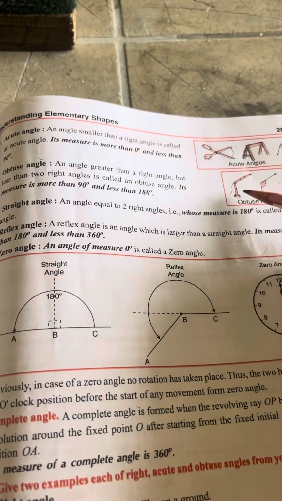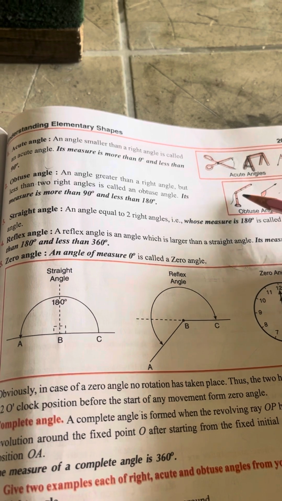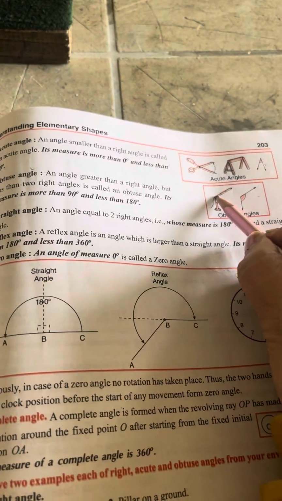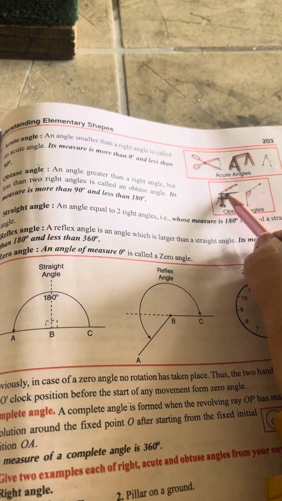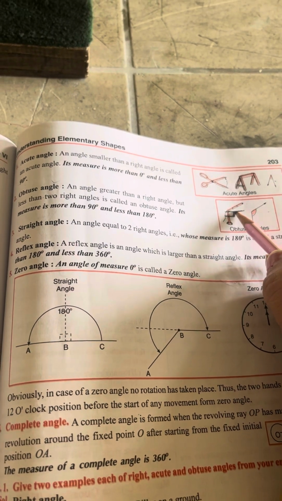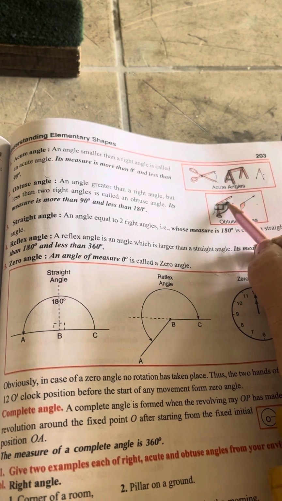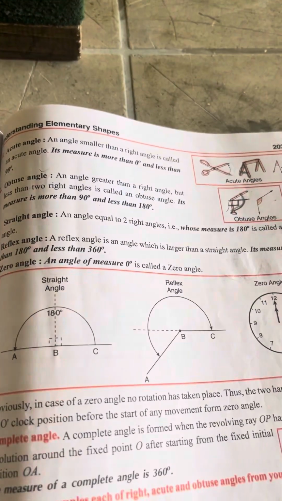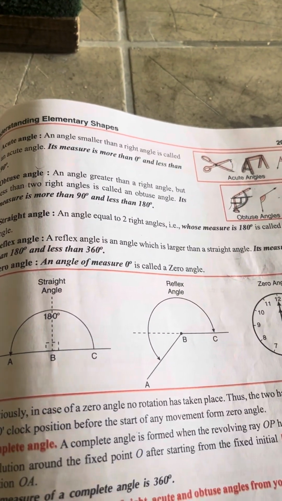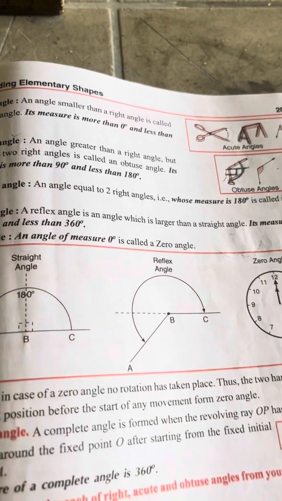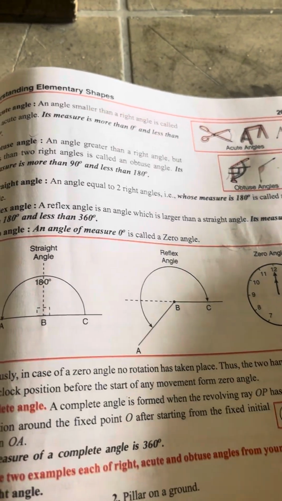This is your obtuse angle, which is greater than 90 degrees. 90 degrees is just here, but the angle greater than 90 degrees, this complete angle, is your obtuse angle.